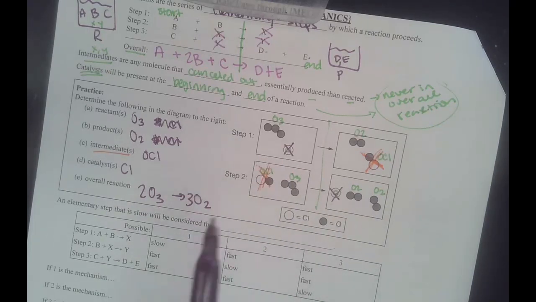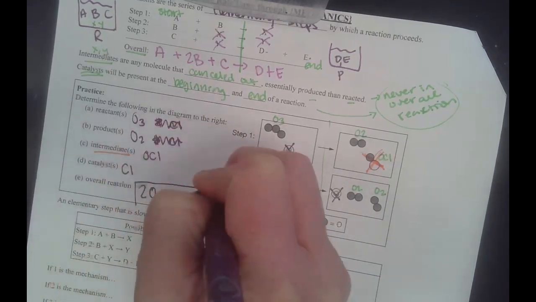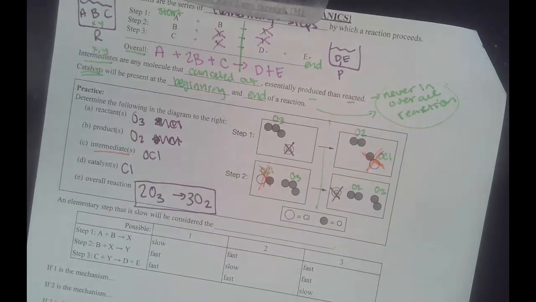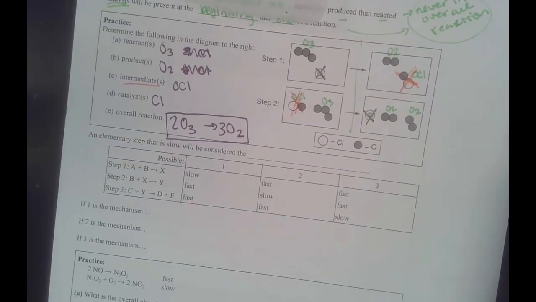So there you have it. Real life scenario, the ozone layer breaking down because of people using hairspray in the 70s and many other reasons, but that's one of them. Cool.